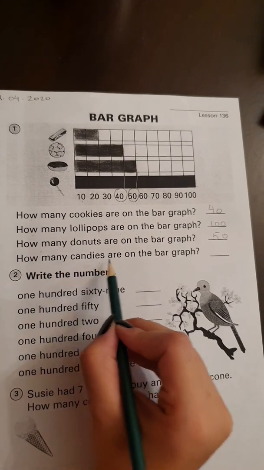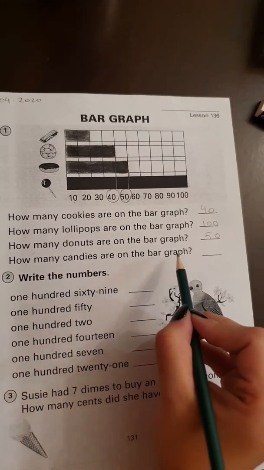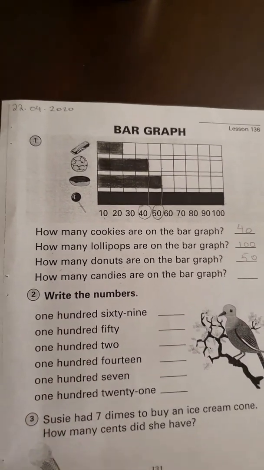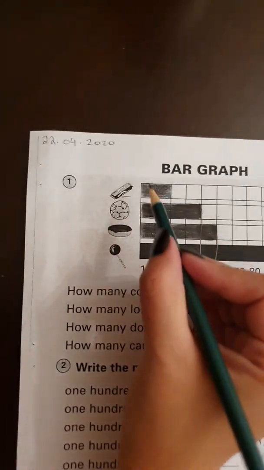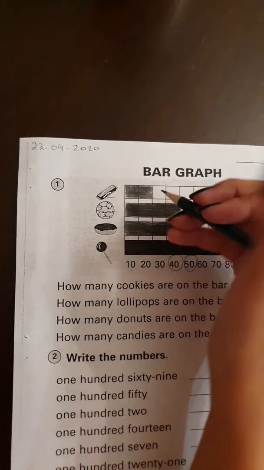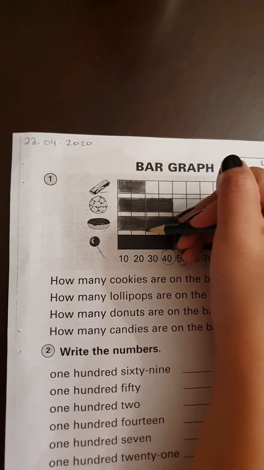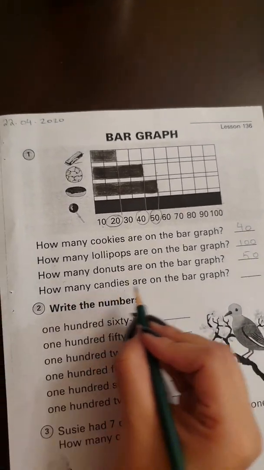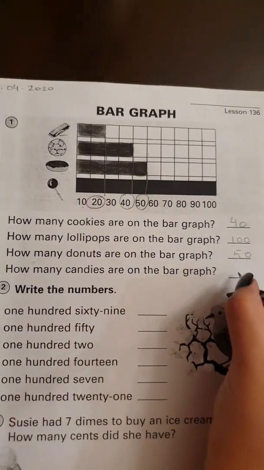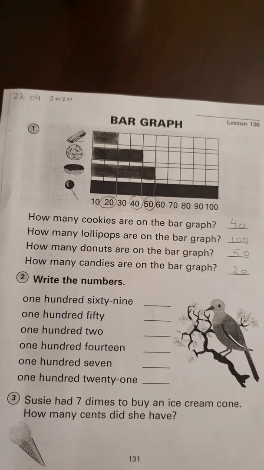How many candies are on the bar graph? Okay, guys. So, here is the candy bar. Okay, let's see. This goes till... Oh, it goes till 20. How many candies are on the bar graph? We have 20 candies on the bar graph. Wasn't this easy and fun, guys?